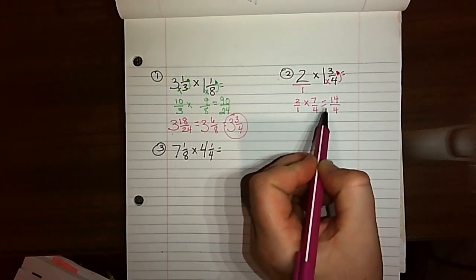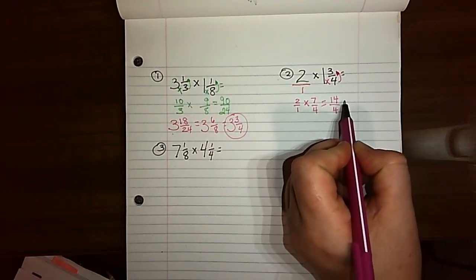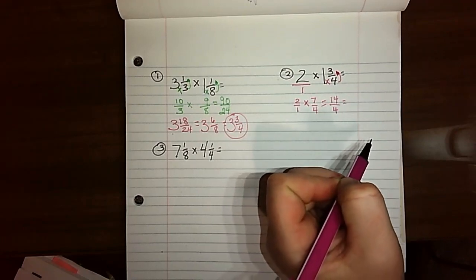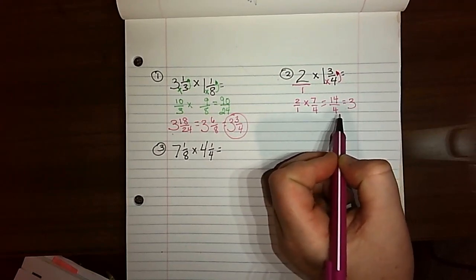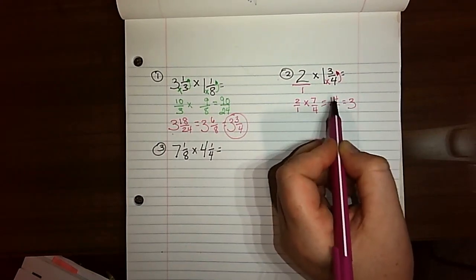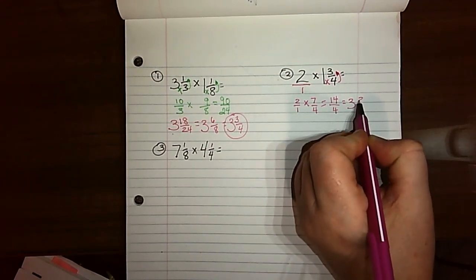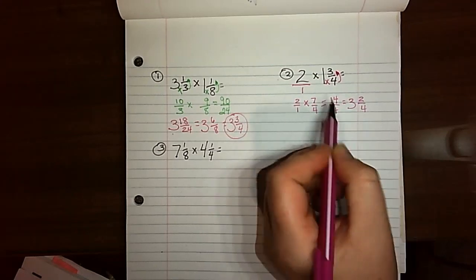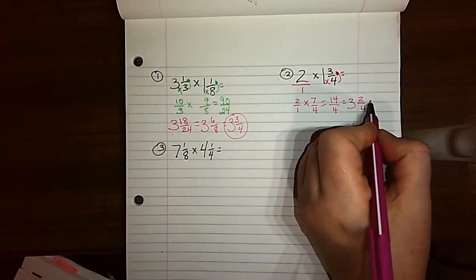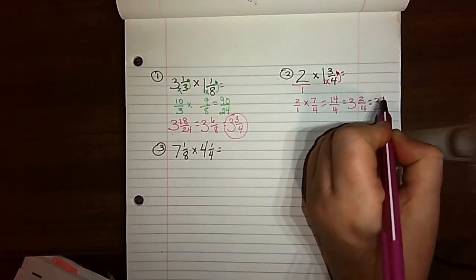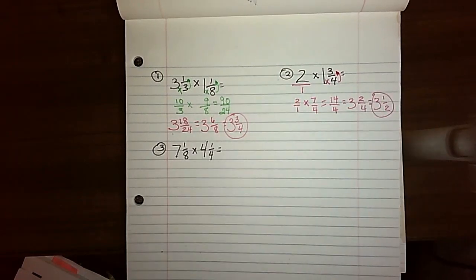Improper fraction. How many times does 4 go into 14? Yep, you got it, 3. 3 times 4 is 12, right? 14, take away that 12, we're left with 2 over 4, because we just use that denominator again. Or reduce that to half. Exactly. And that's our answer there.